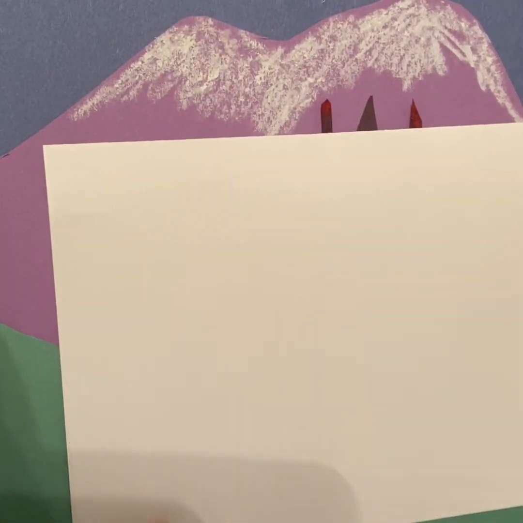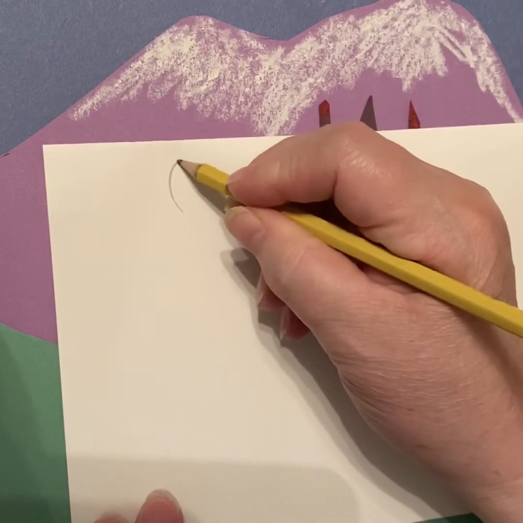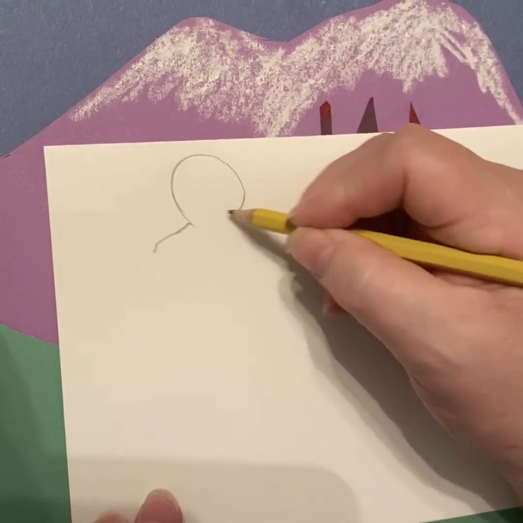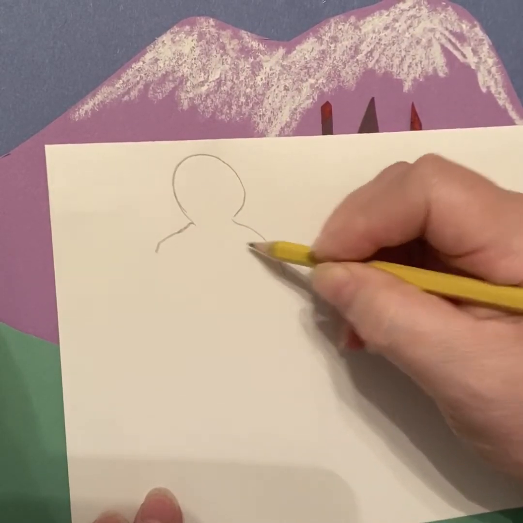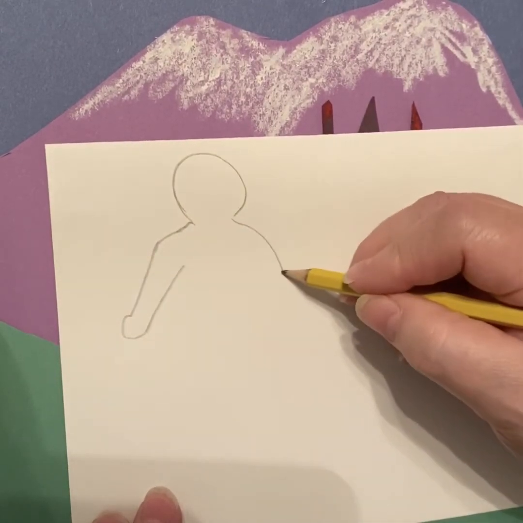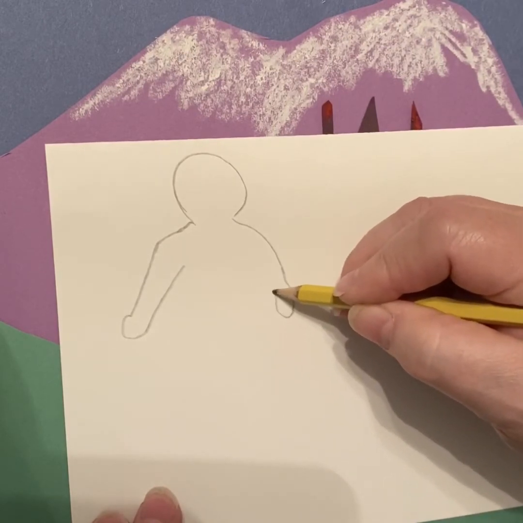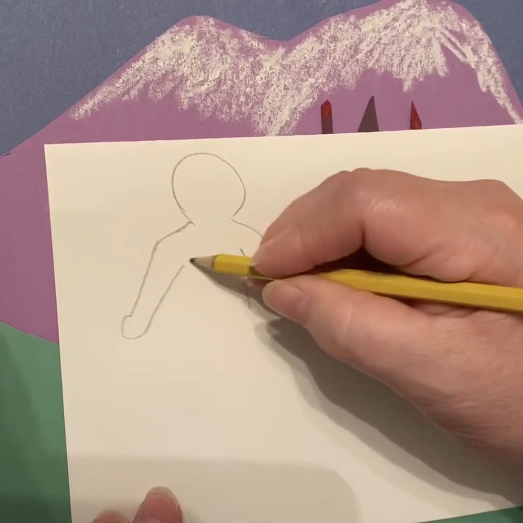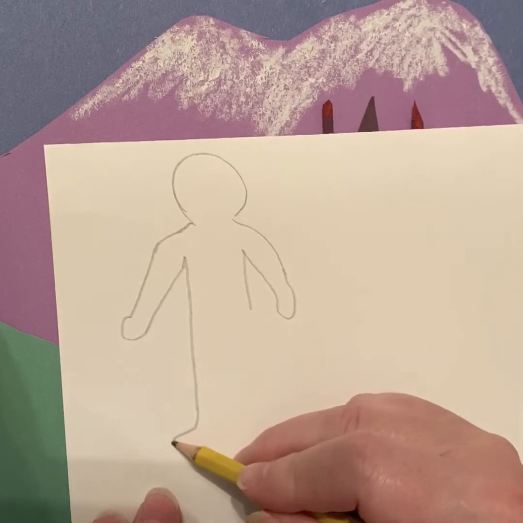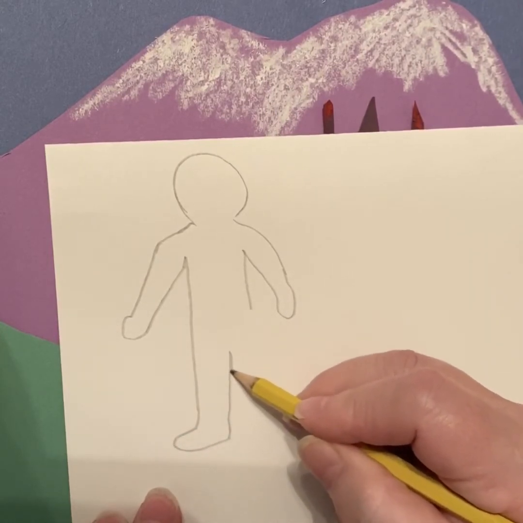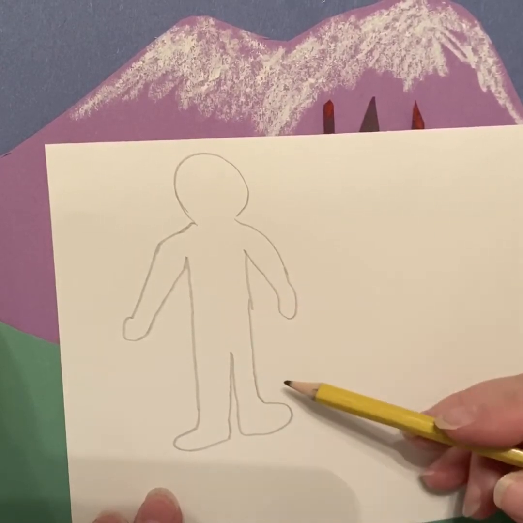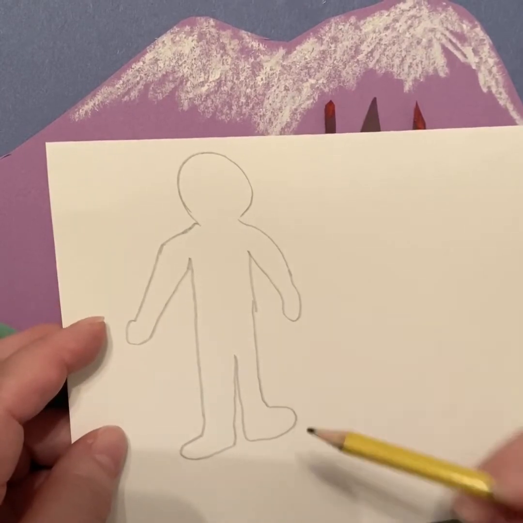So I'm going to take my paper and I'm going to kind of plan. Person's going to have a head. And it comes off the head with some shoulders. The arms are going to come down. And then the body comes on down. And I'm going to have some feet. Now that I have my little person planned, I'm going to cut it out.